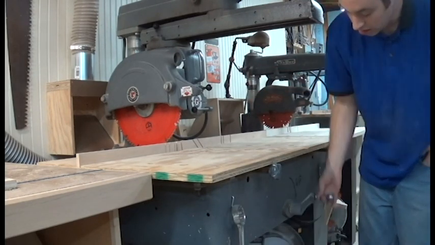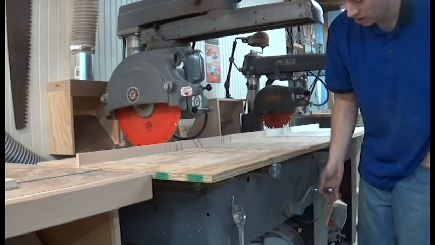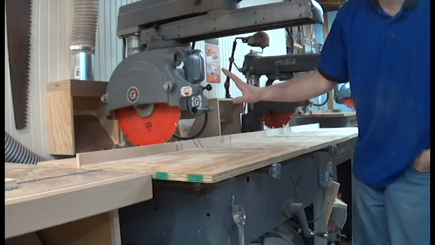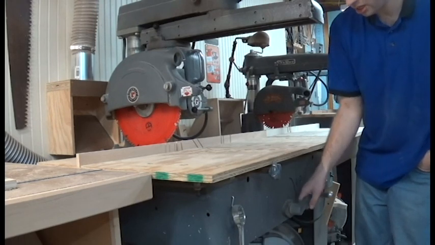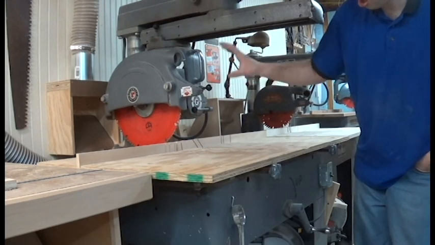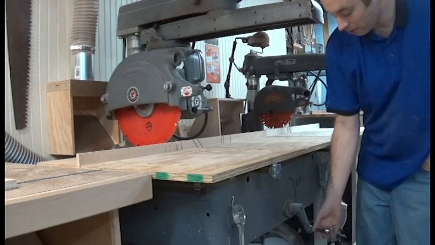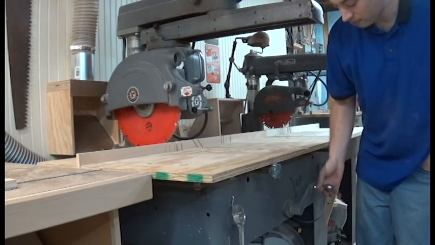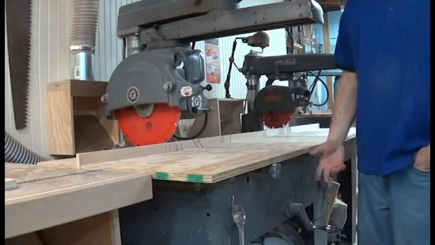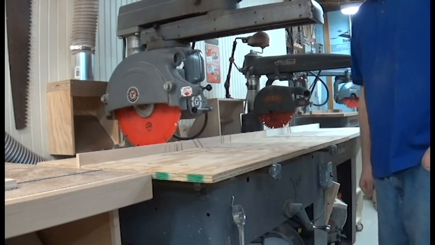You can also see that there's some backlash in this. That's really not slop in the column, that's just backlash in the gear train here. So the column doesn't slop up and down like that. This is just from the edge of one gear tooth when I go the other way to the edge of the other gear tooth, if you're wondering what that is.